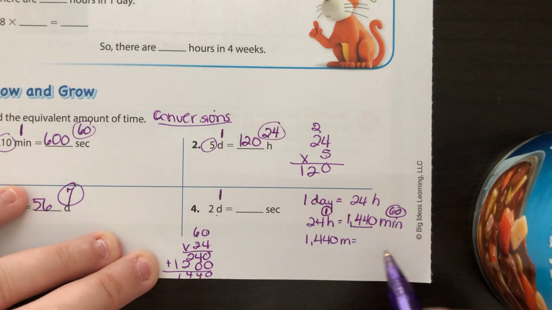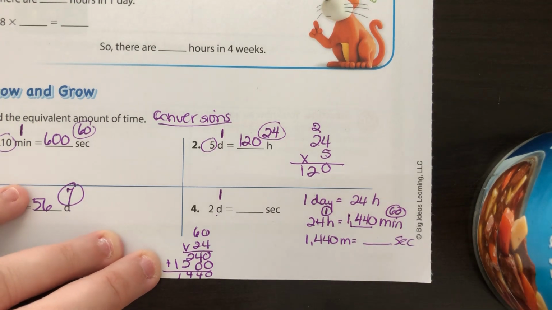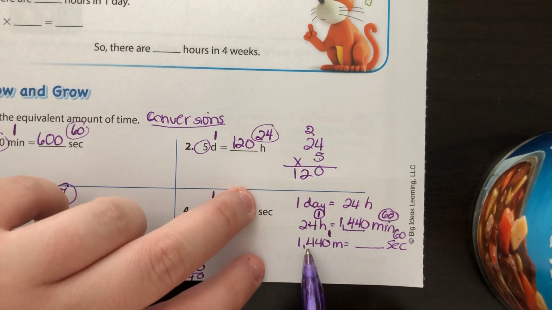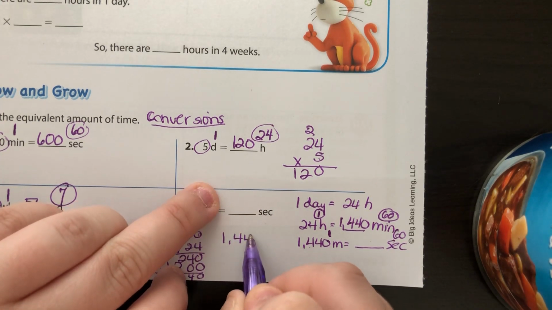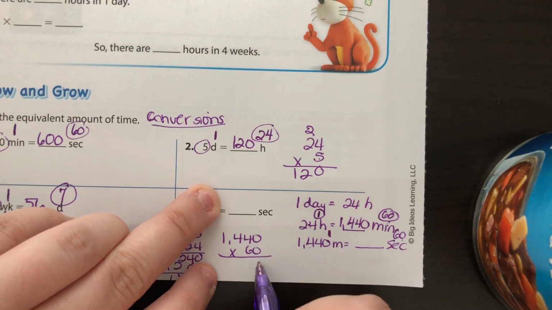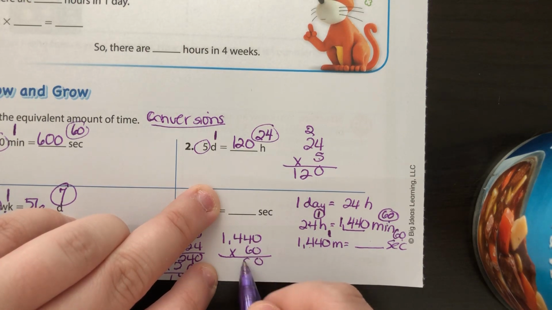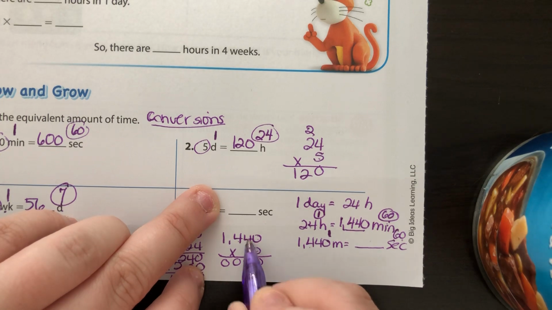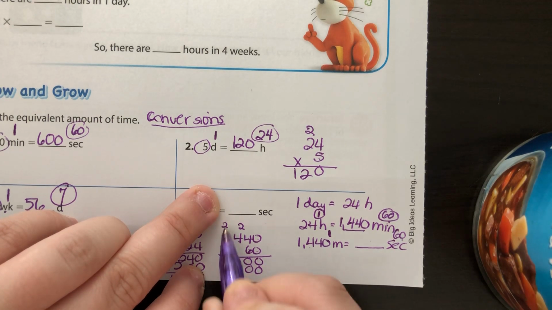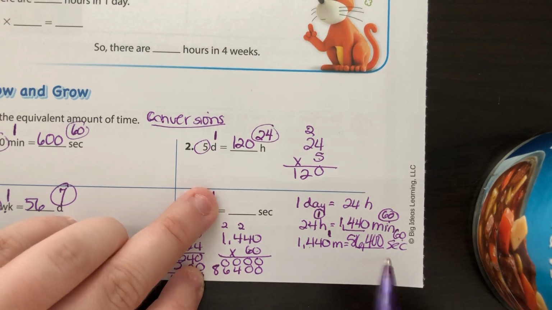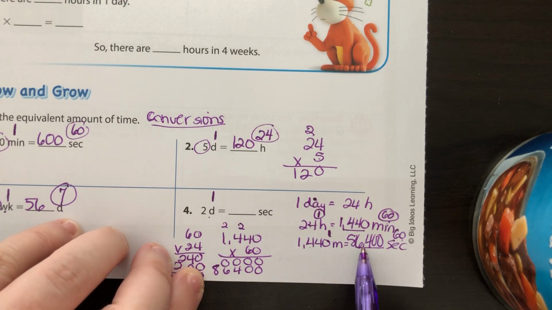So now, in 1,440 minutes, how many seconds? Right? So in 1 minute, there is 60 seconds. So now I have to do 1,440 times 60. 0 times 0, 0. 0 times 4, 0. 0 times 4. That whole line is a bunch of zeros. Placeholder. 6 times 0, 0. 6 times 4, 24, carry 2. 6 times 4, 24, plus 2 is 26, carry 2. 6 times 1 is 6, plus 2 is 8. So that's 86,400 seconds. So that means that in 1 day, there's 86,400 seconds.